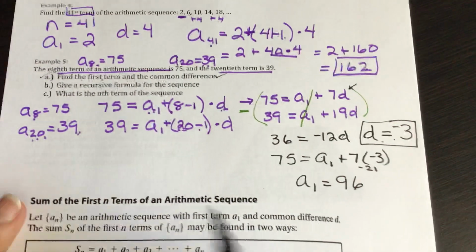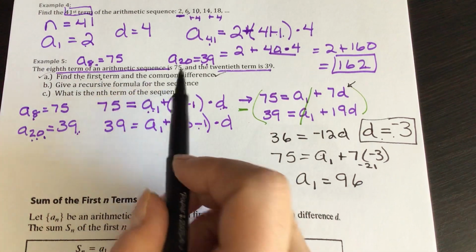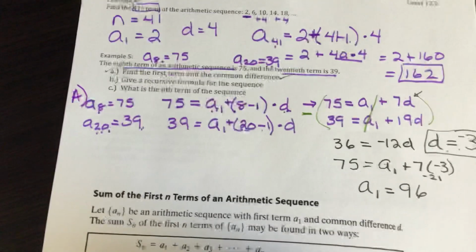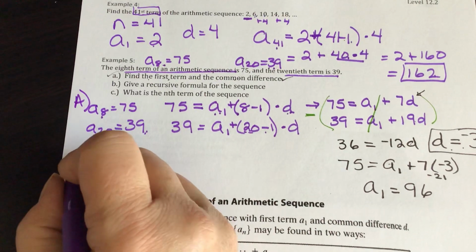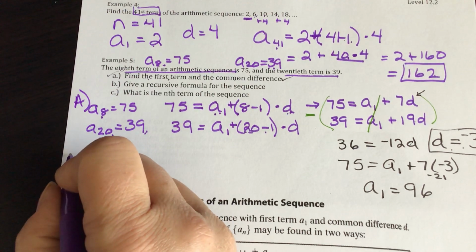Now in part B, it says to give a recursive formula for the sequence. Now a recursive formula means we have to have the first term and then we write the recursive rule.